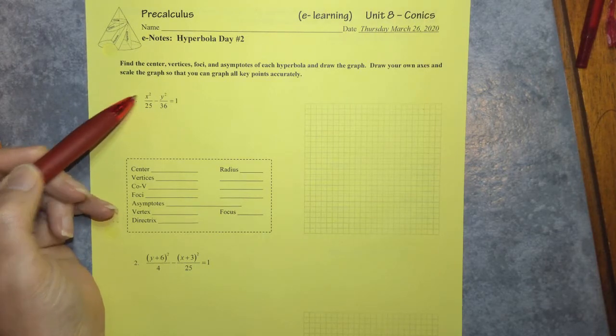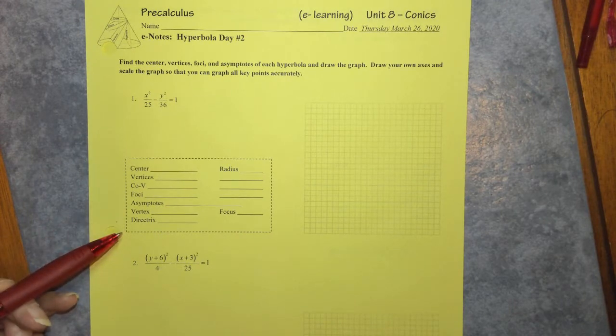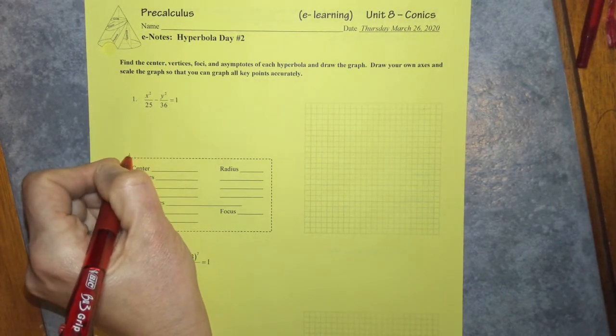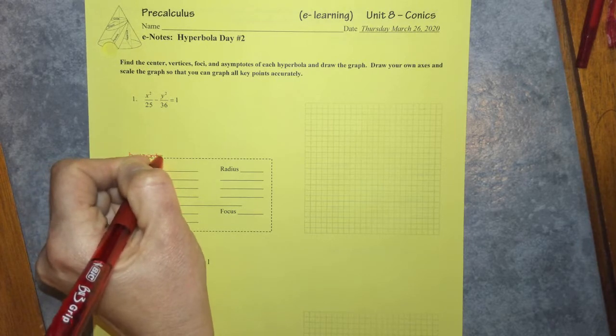With hyperbolas, I want to remind you that this lead term being an x squared tells us the name. This particular box doesn't have room for the name, but we saw that in yesterday's homework, so I'm going to write it here at the top. And since the x squared is first, that means it will be a horizontal hyperbola.